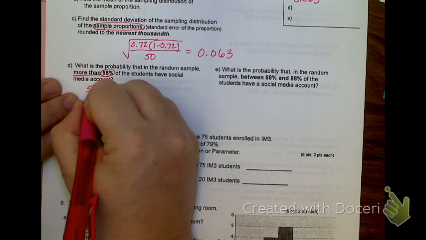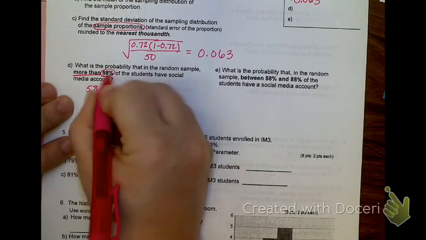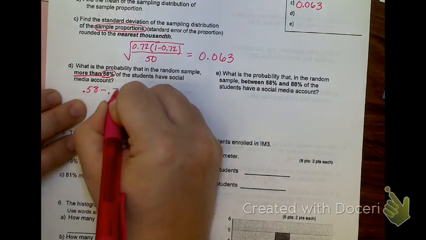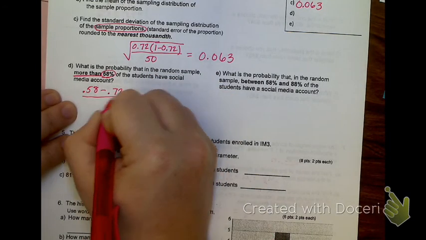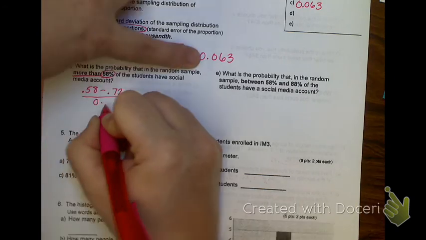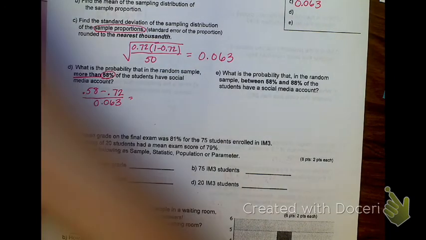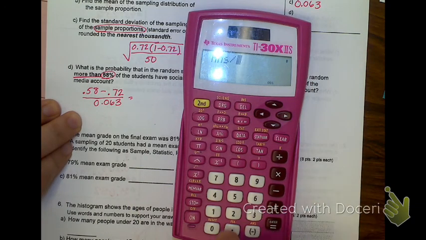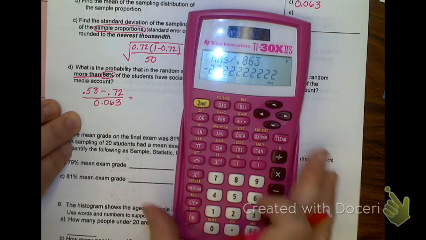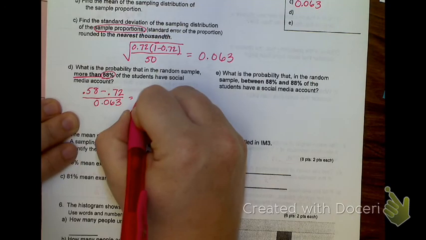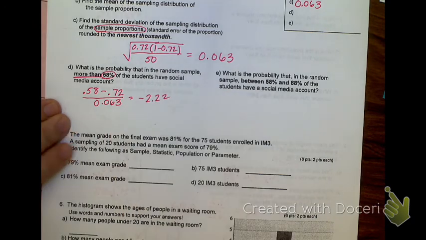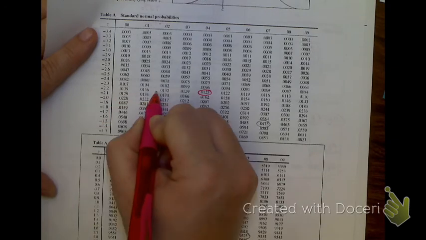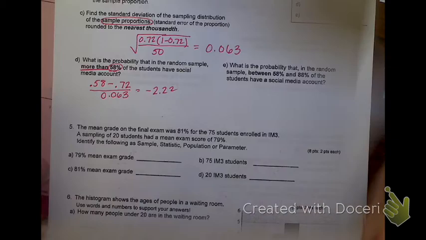So 58, let's change that to a decimal actually, because we don't calculate with percents, 0.58 minus 0.72, divided by the standard deviation, which we just found is 0.063. Negative 2.22. So going to my z-score table, negative 2.22 is right here. That's 1.32%.